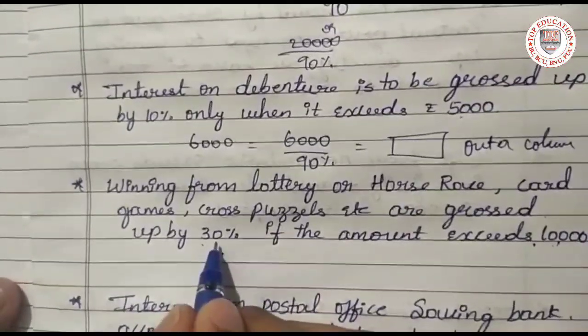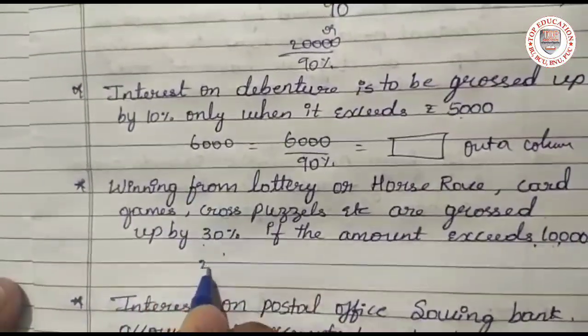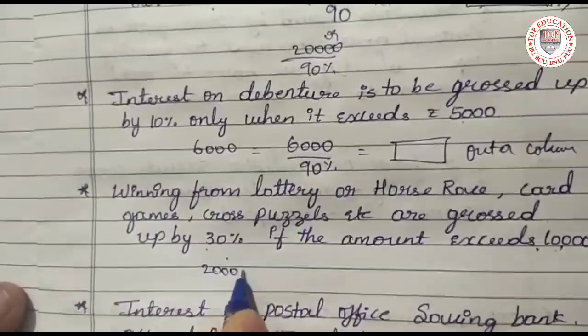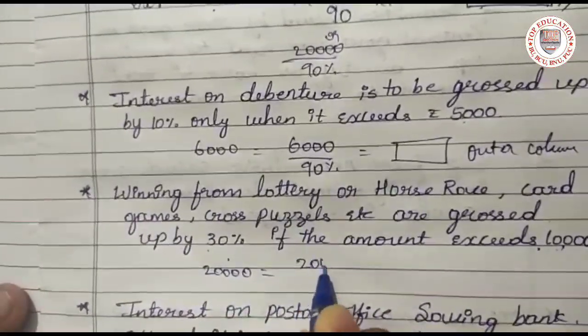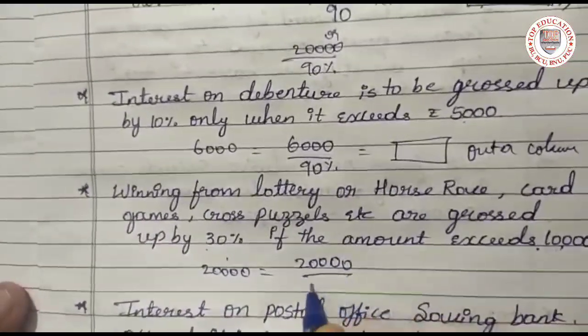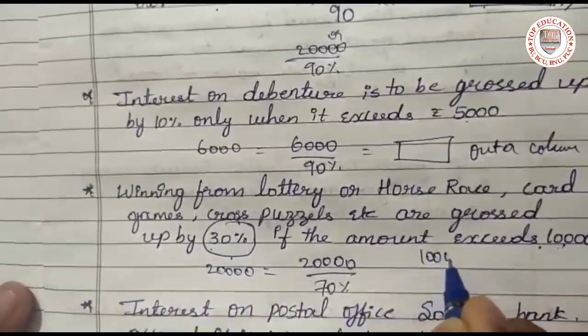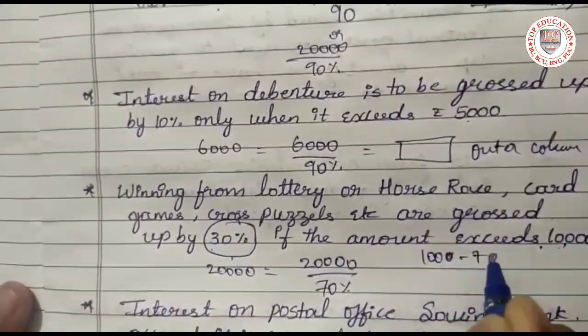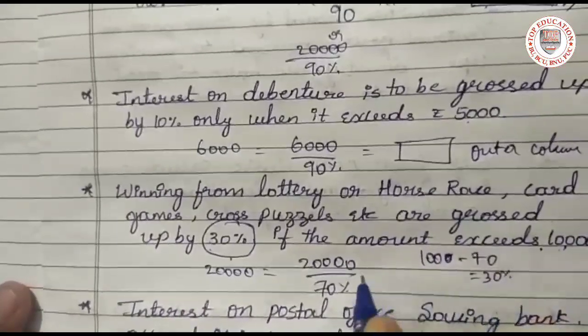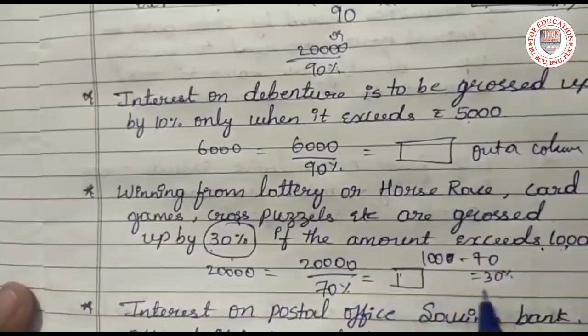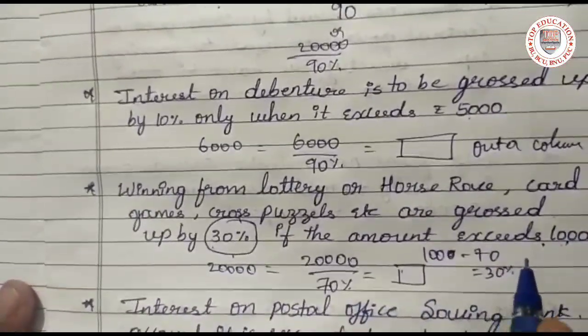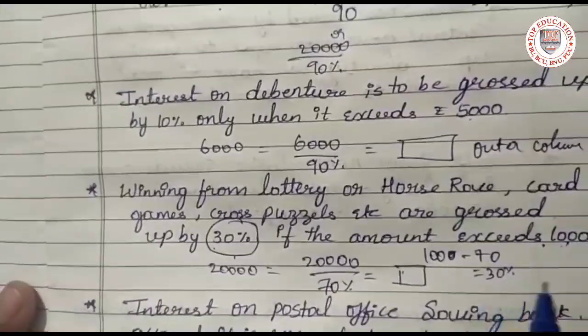For example, in the same way if they give more than 10,000, you can take 20,000. So here you should take 20,000 divided by 70%, as they told 30%. So 100 minus 70, you will get 30%. Whatever the amount we get, that we should take to the outer column. If it is below 10,000, we'll take it directly.